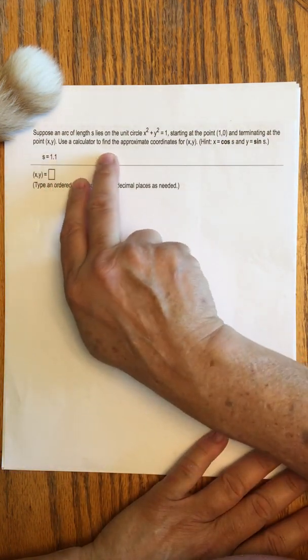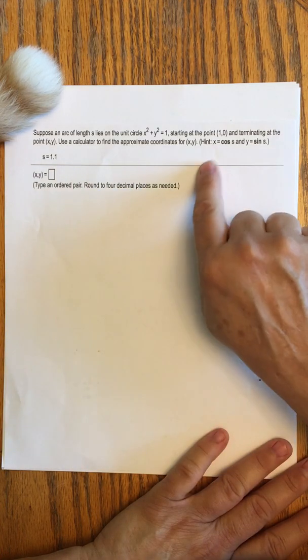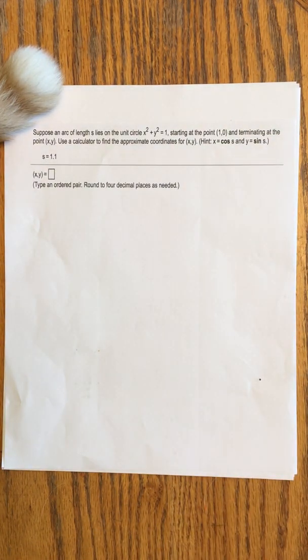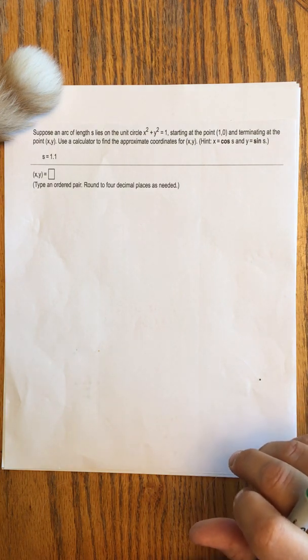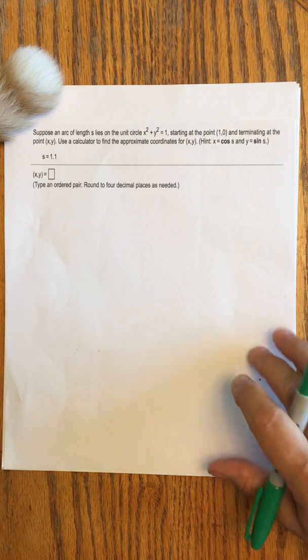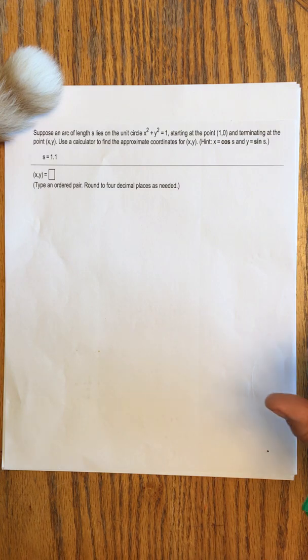Then they say, we'll use a calculator to find the approximate coordinates for (x, y), and then they give you this hint. They say, well, look, x is cosine of s and y is sine of s. And they give you what s is. s is 1.1. All right, so the first question I have is, what is s? And how's it measured? So, pause and think about that.